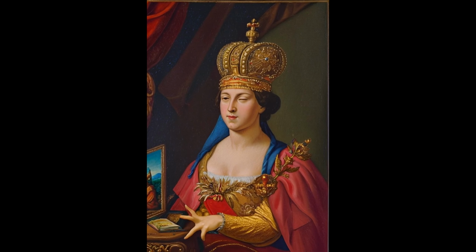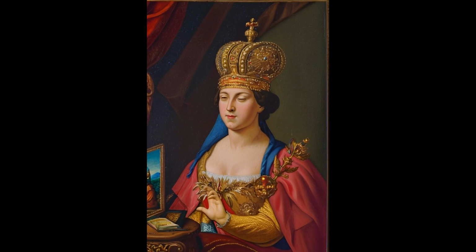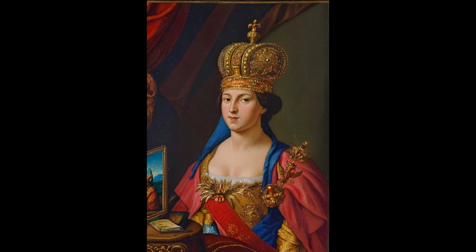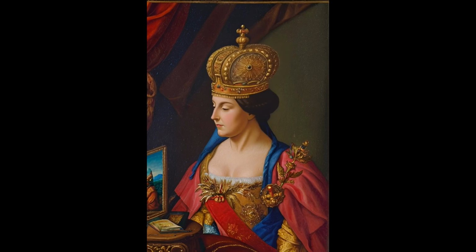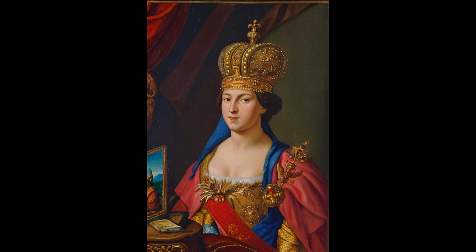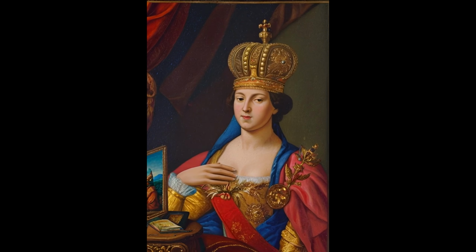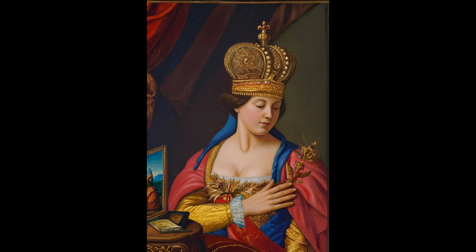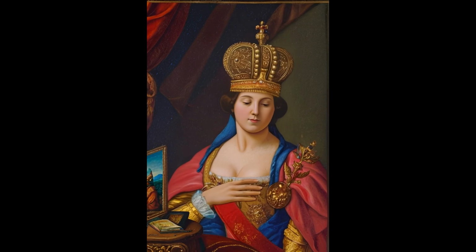embraced Enlightenment ideals. But her revolution was not in the streets. Catherine's revolution was in the halls of power, where she shaped Russia's future with her intelligence, ambition, and political savvy. Her face shows the strength and wisdom of a woman who defied the expectations of her time.